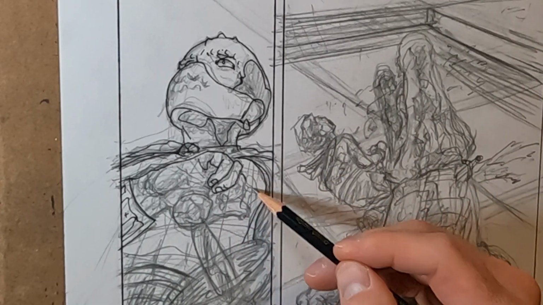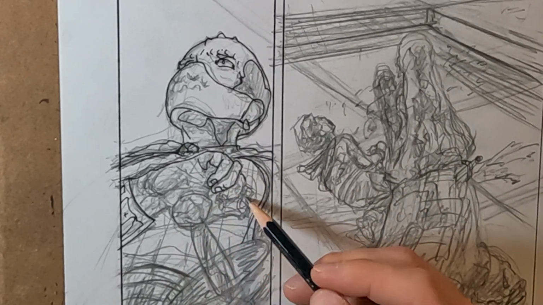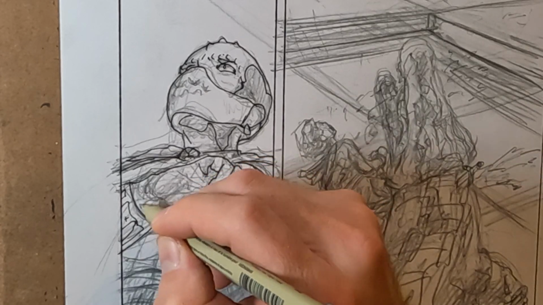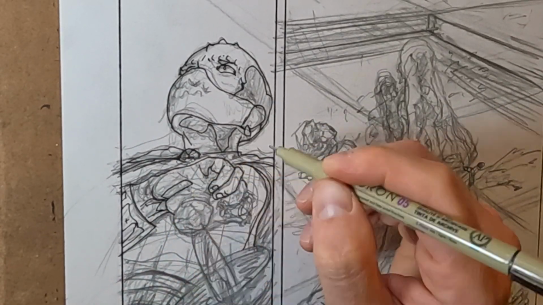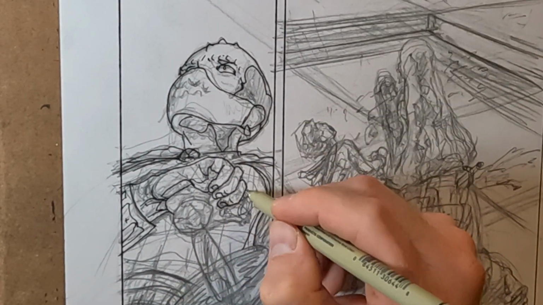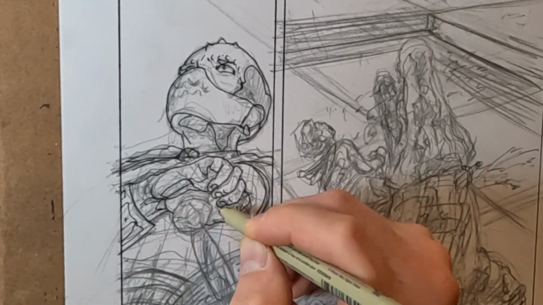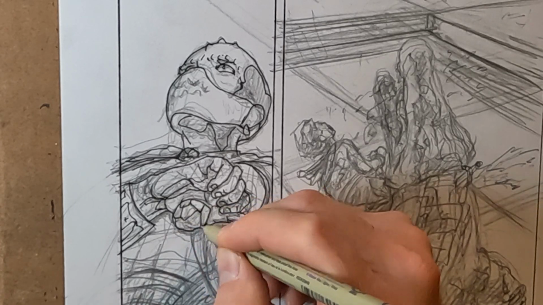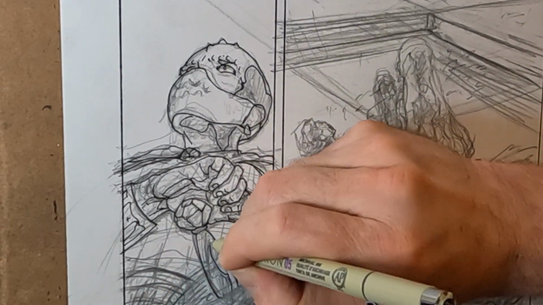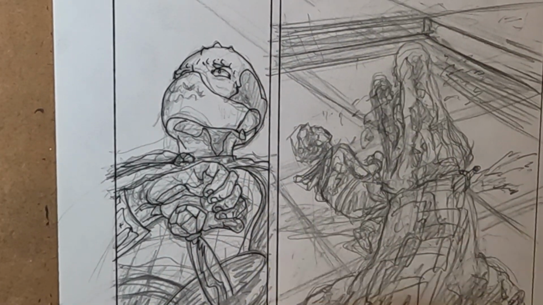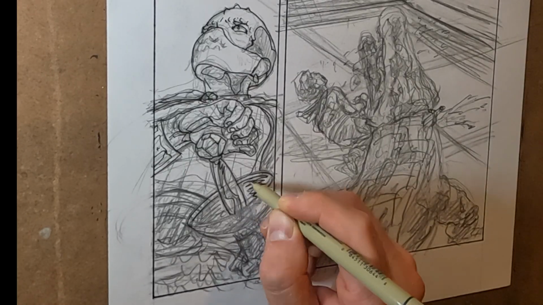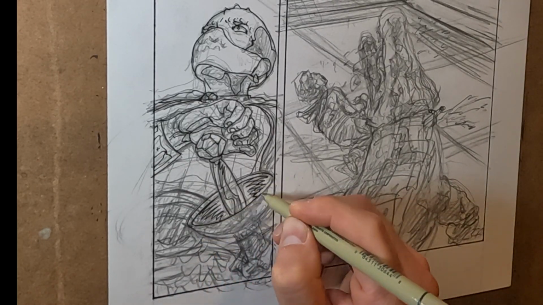But in my earlier years of drawing comic books, I would not have drawn it this way. I would have chosen a different angle that I could actually execute, and then you're sacrificing storytelling for what your drawing ability can do, which I'm trying to move further from.